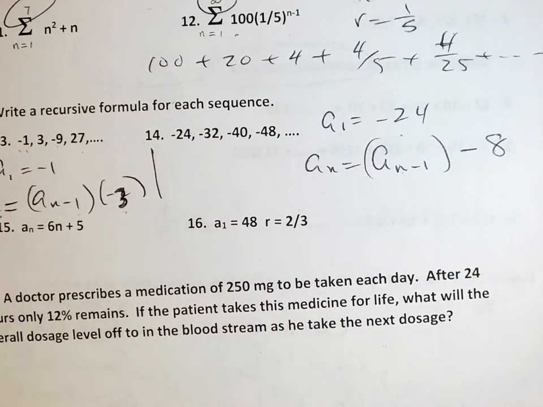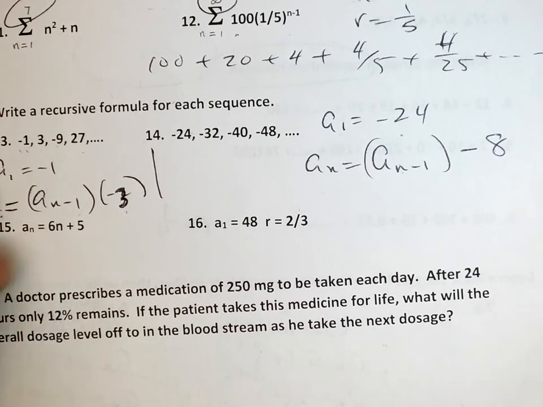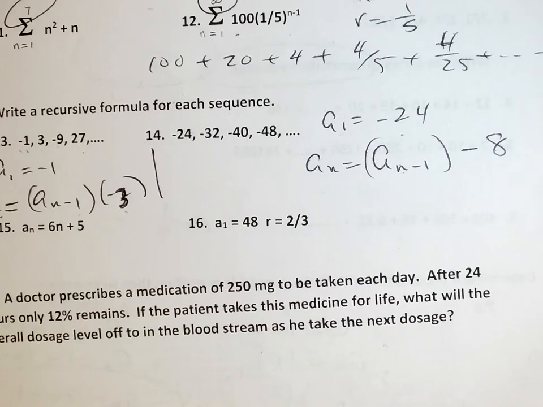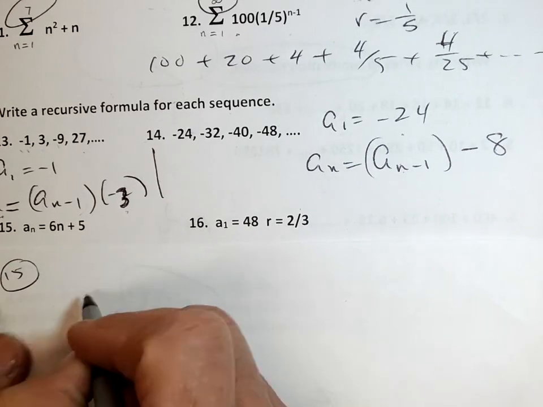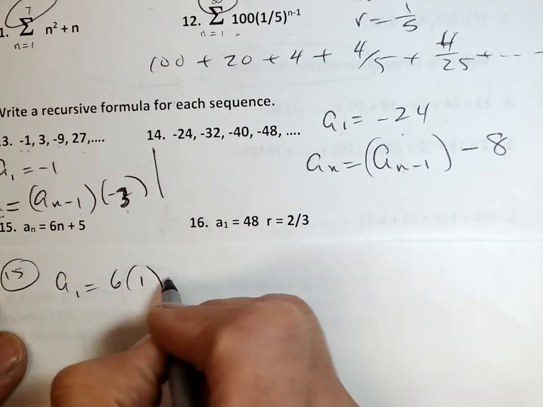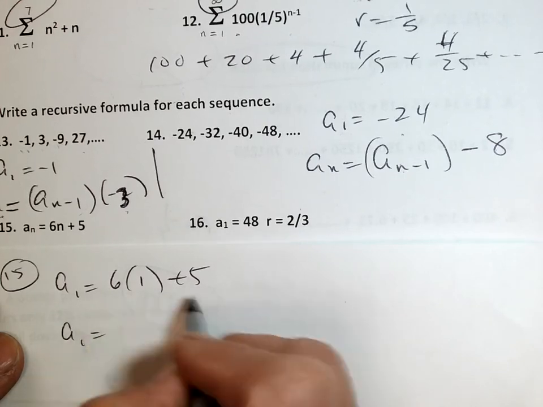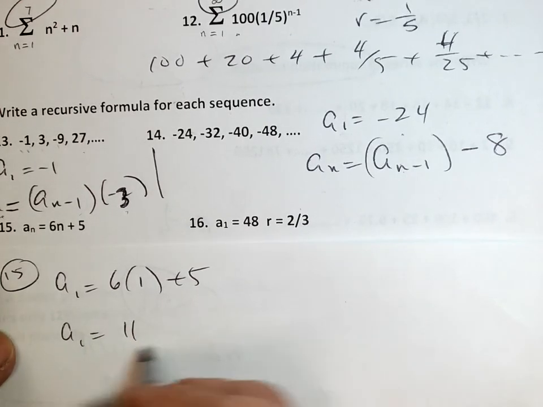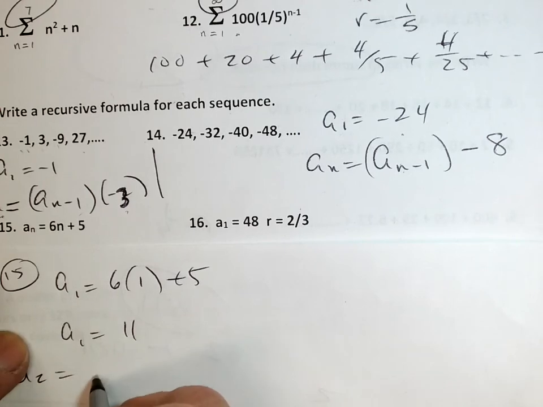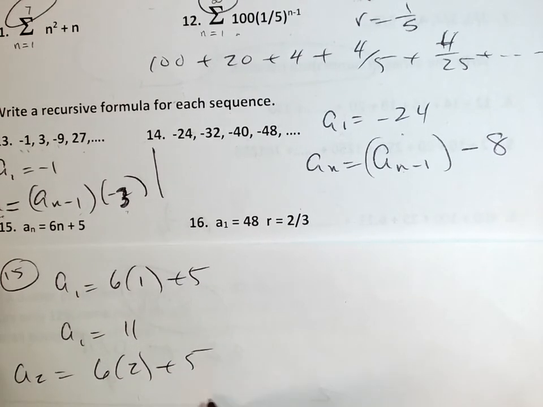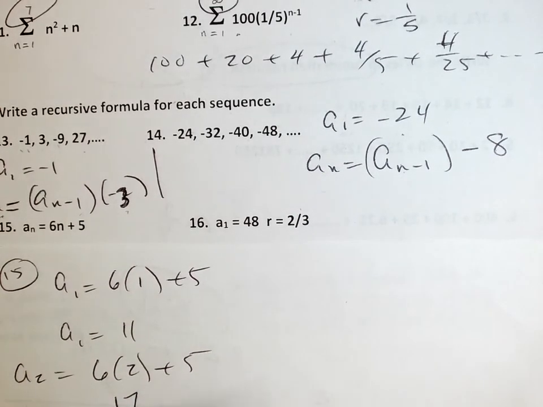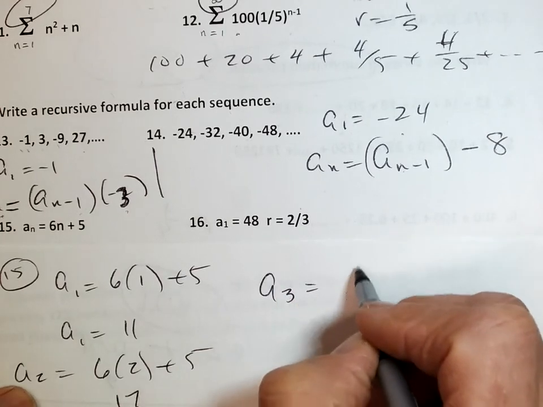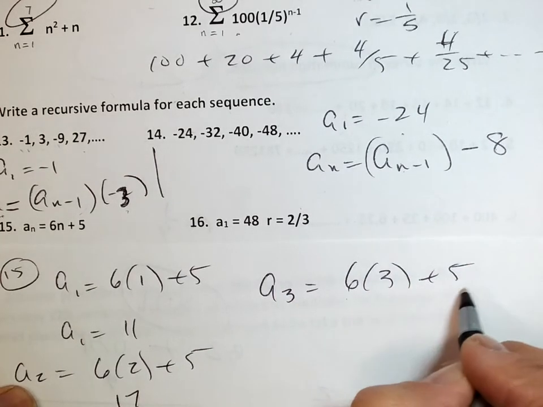15, okay? Now, if we want to read a recursive formula, the first thing we have to do is figure out what's going on. So, what's my first term? A1. Got to know A1. A1 is 11. And I might need to make a few of these. On 15, A1 is 6 times 1 plus 5, which is 11. So A2 is 6 times 2 plus 5, which is 12 plus 5, which is 17, right? A3 is 6 times 3 plus 5, 18 plus 5 is 23.